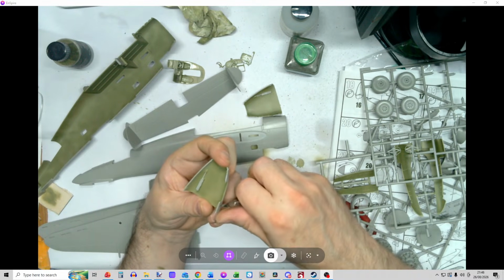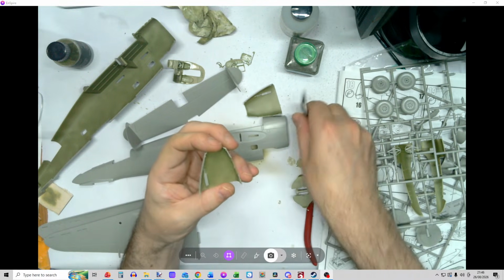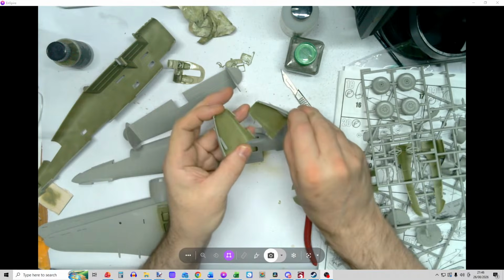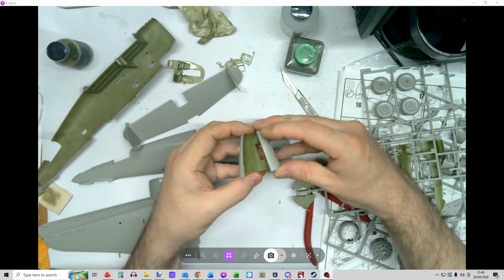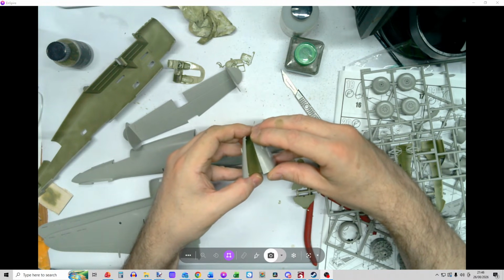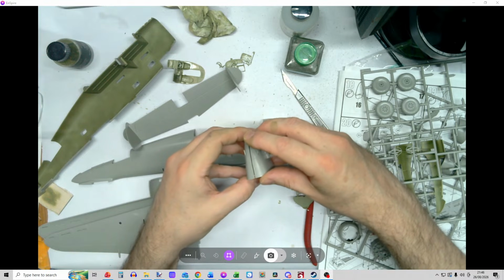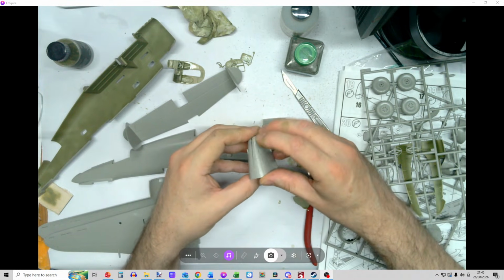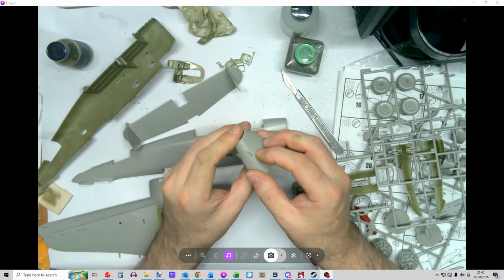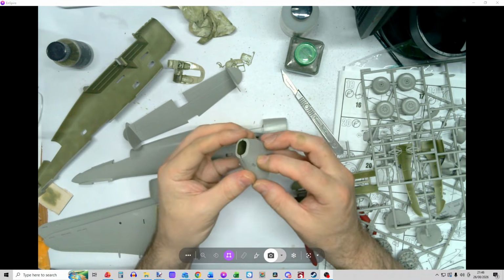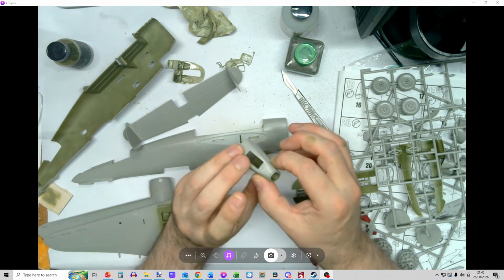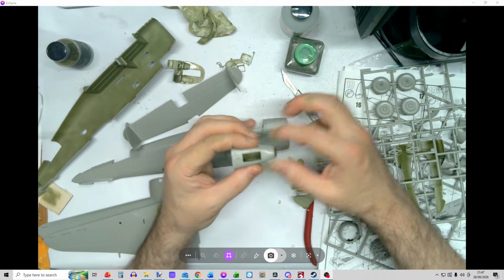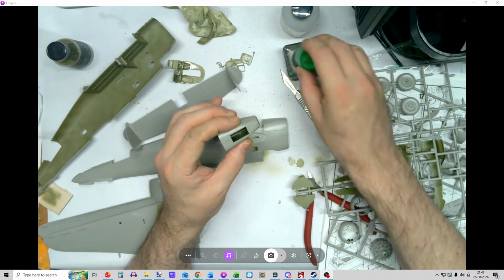As an aerial weapon, obviously on the ground, utterly devastating. So we'll go ahead and bring these together. I don't know why I'm having trouble doing that when I just did it without any issues previously. There we go. And then let's get that cemented up.